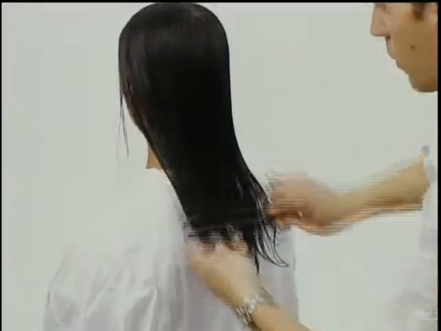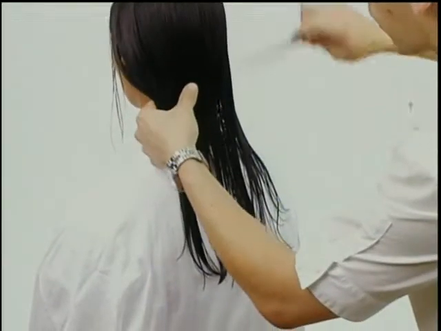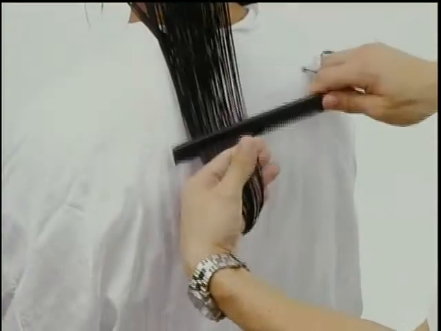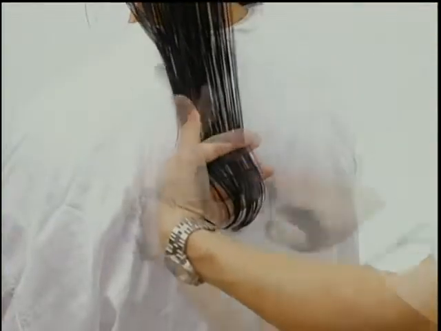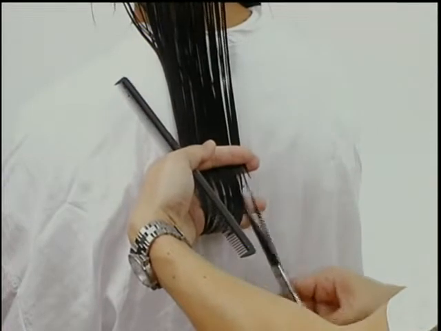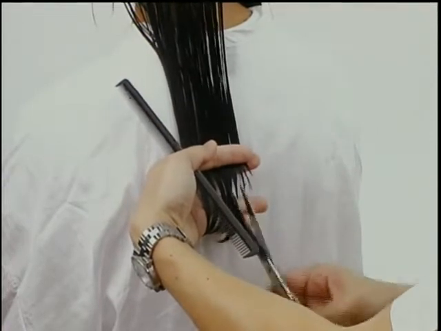The perimeter is now detailed, keeping the profile parting in place. The hair in the back is combed to natural fall, elevated to 1 finger's depth, and point cut from the centre out.